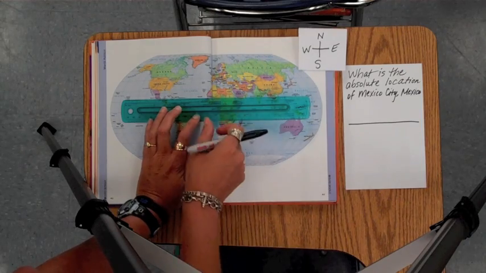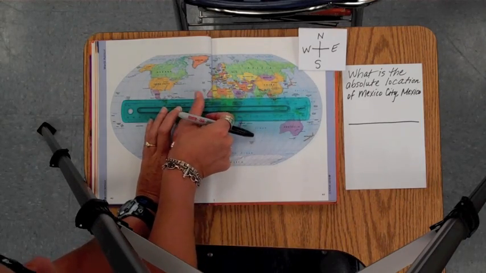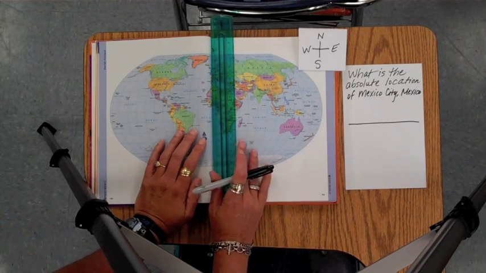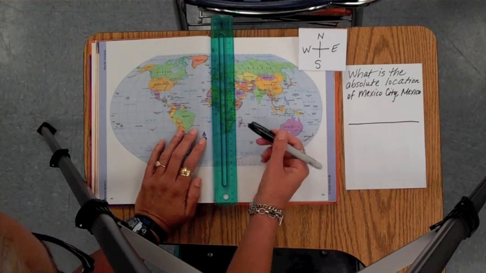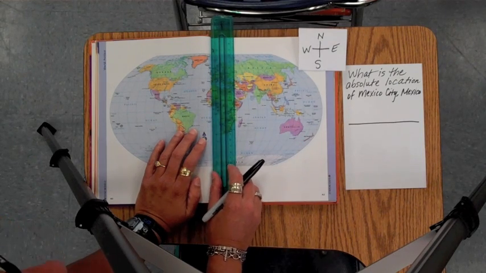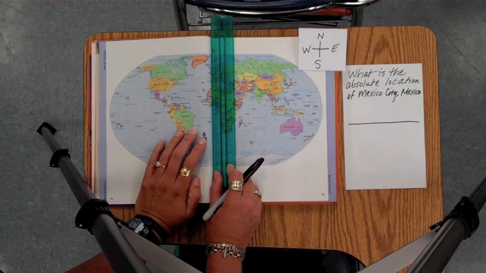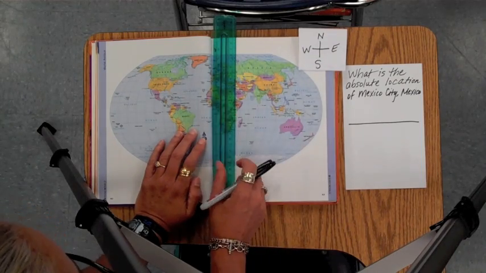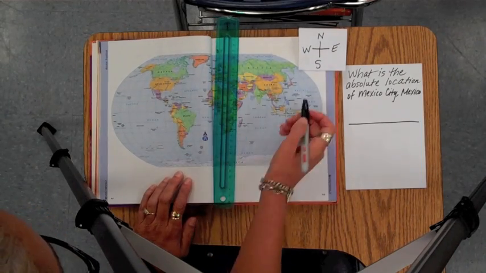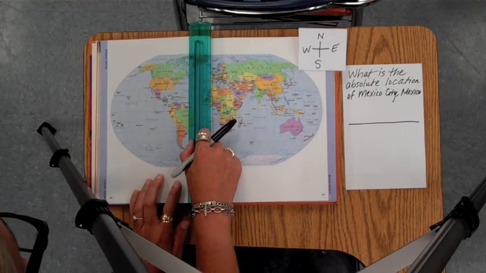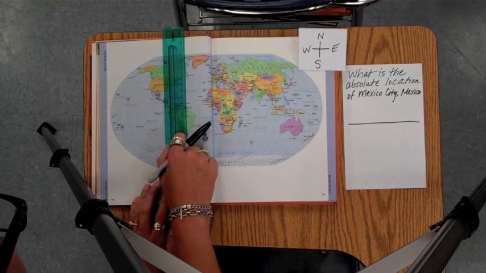The next direction we need to find is from the prime meridian. The prime meridian is here and goes through Greenwich, England. It's the imaginary line that cuts the earth in half. From here, we need to determine whether we're going to move east or west in order to get to Mexico City. As you can see from the compass rose, you need to move west in order to hit Mexico City.